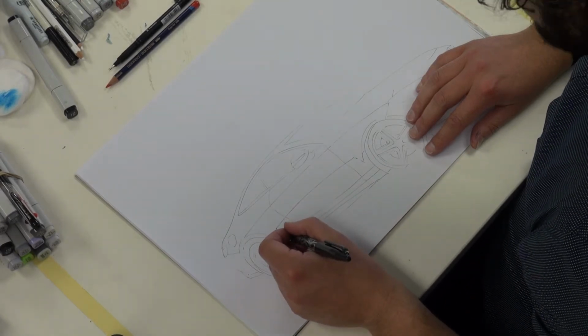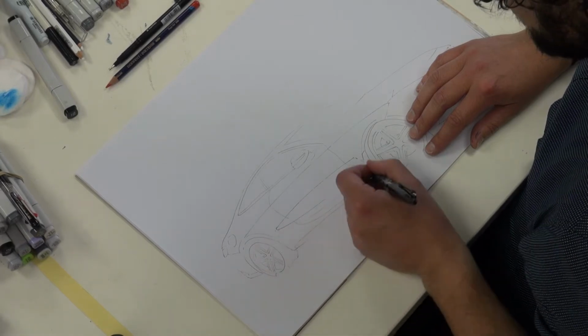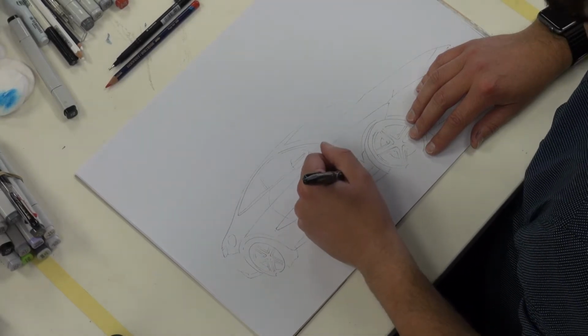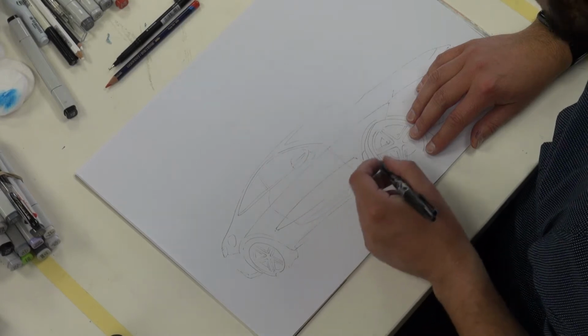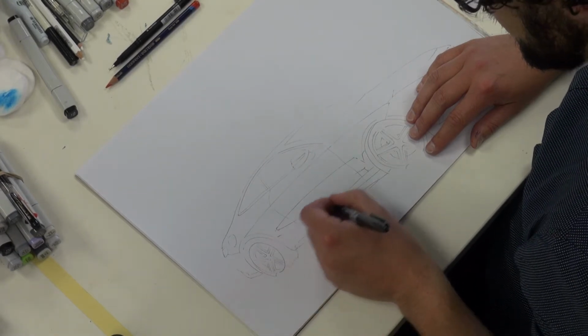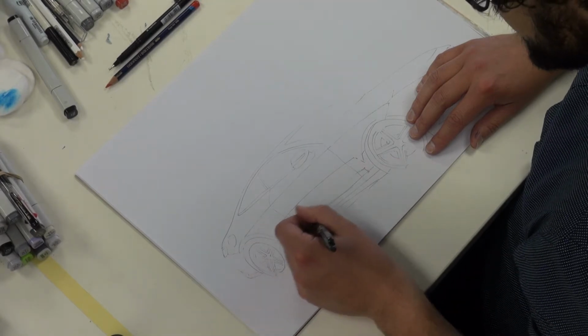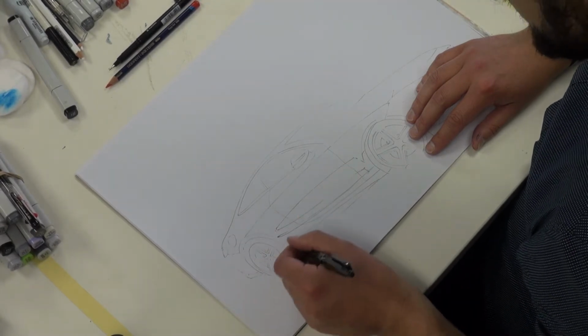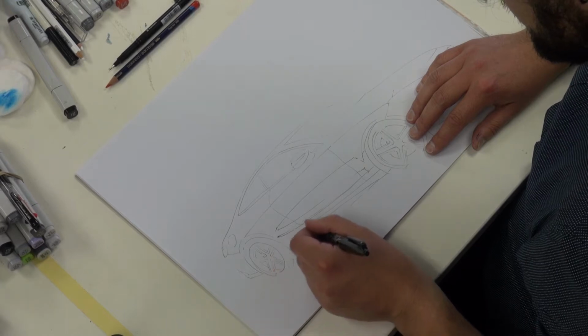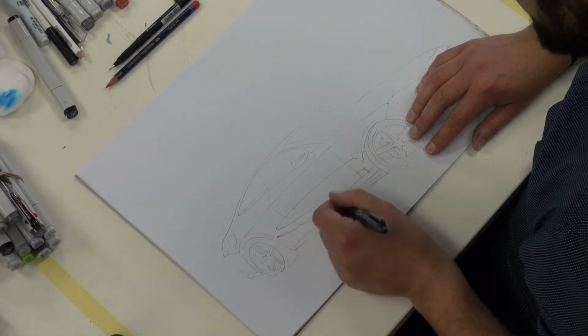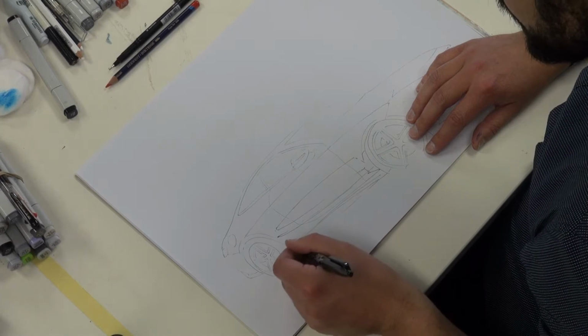Once you get a better understanding of how to draw organic shapes and you have your default scene that you know in your head, you won't need to do this. But at this point, it's worth thinking about and doing a bit of pre-planning to make your life a little bit easier.